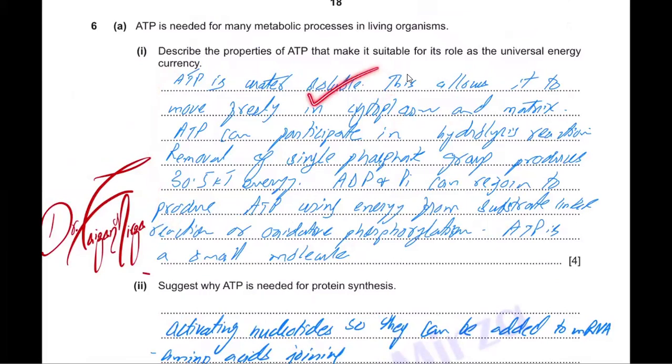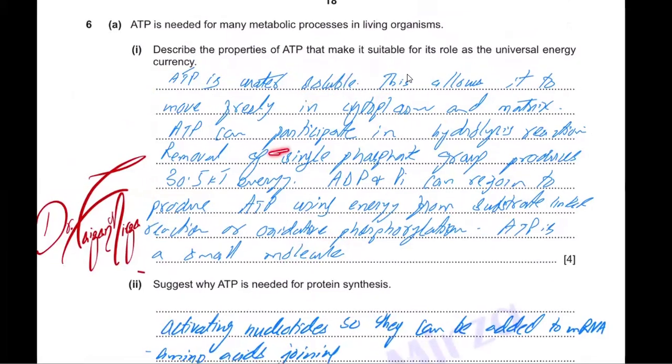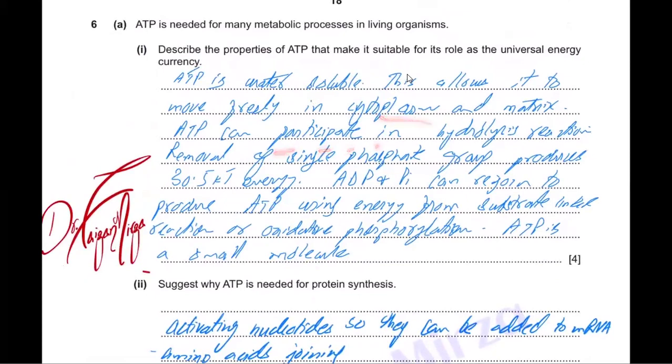Some facts that you need to state: ATP is water soluble. ATP is a small molecule. This allows it to be moved freely along the cytoplasm and the matrix. ATP can participate in hydrolysis reactions. Removal of a single phosphate group from ATP will produce 30.5 kilojoules of energy. And we can add that ADP and Pi can rejoin to produce ATP using energy from substrate level reactions and oxidative phosphorylation. Yeah, all these can be added. You just have to give a description here.